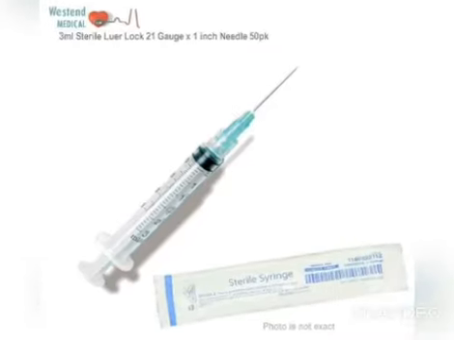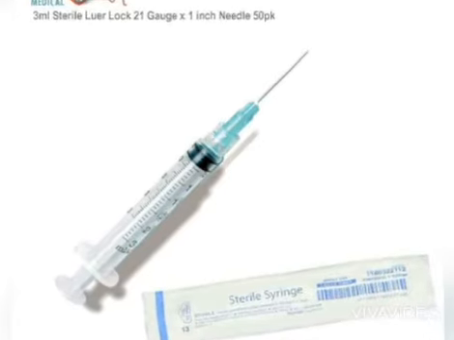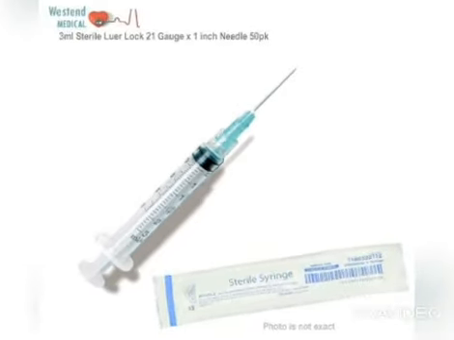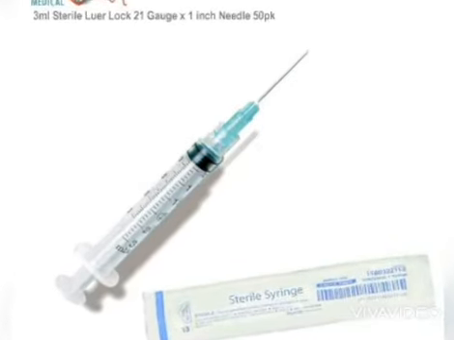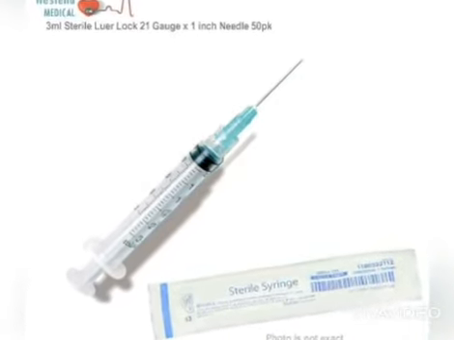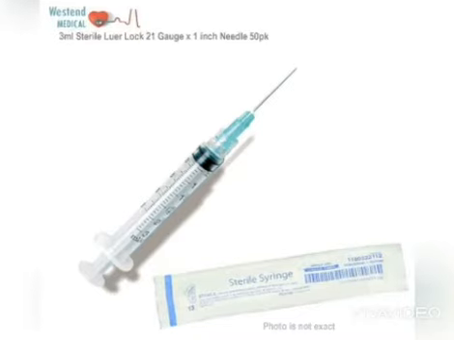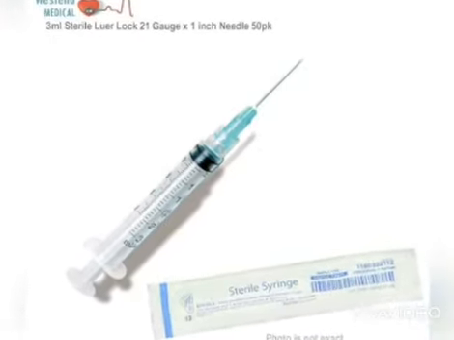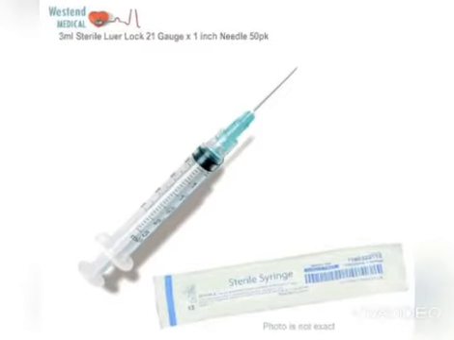Next, the 21 gauge needle, which is the commonly used needle for patients. This is a multi-sample hypodermic needle as well. Consider it the standard venipuncture needle for routine venipuncture in patients with normal veins or for syringe blood culture collection.